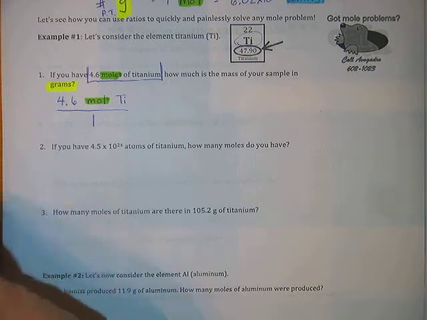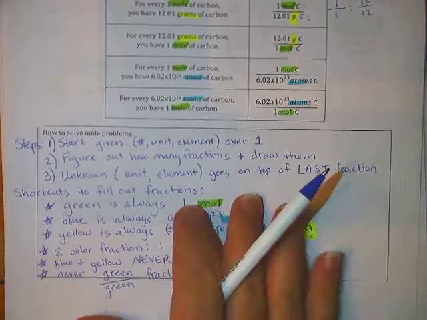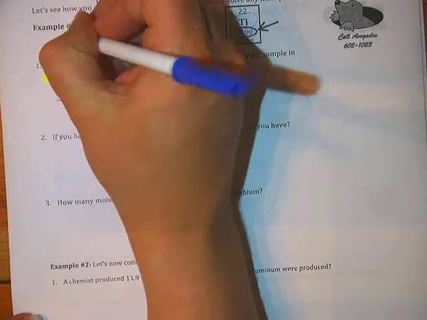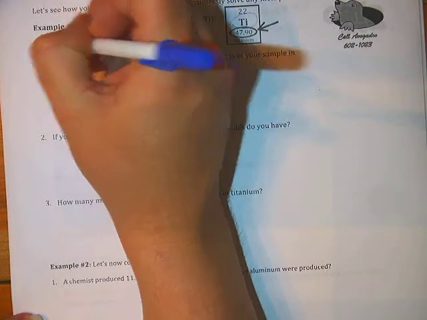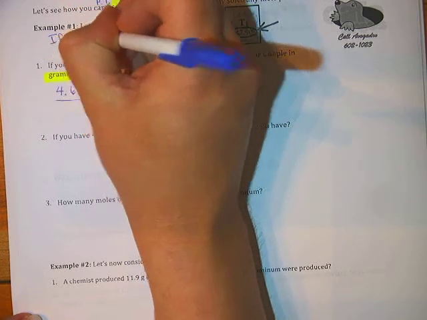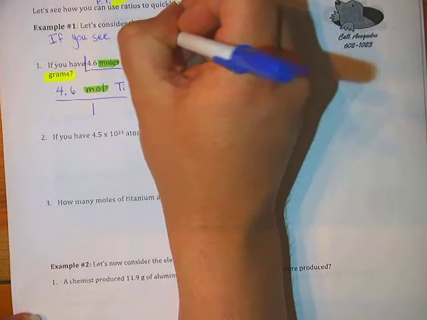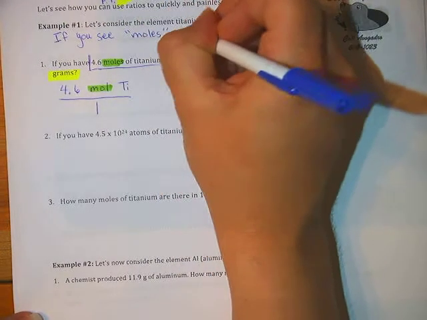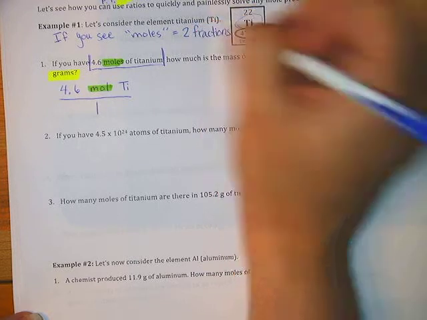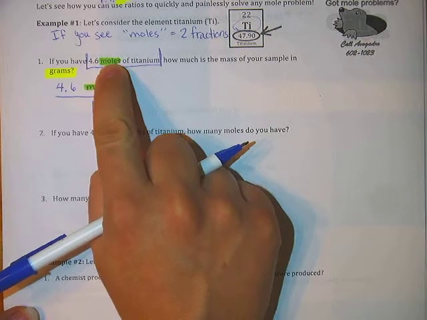Okay? Step 2 says figure out how many fractions and draw them. Well, I'm going to go ahead and tell you now. If you see the word moles, then that's going to be 2 fractions. I have the word moles in this problem.